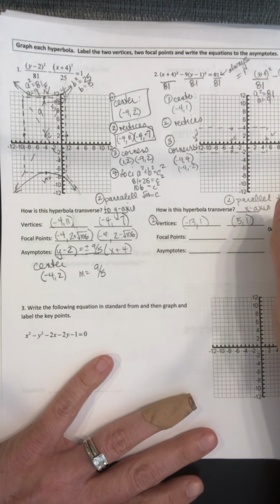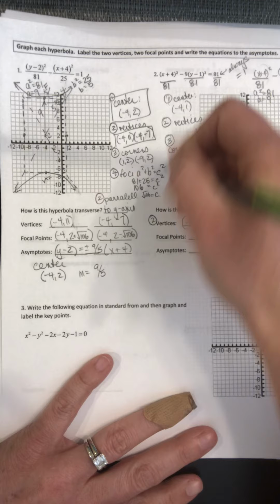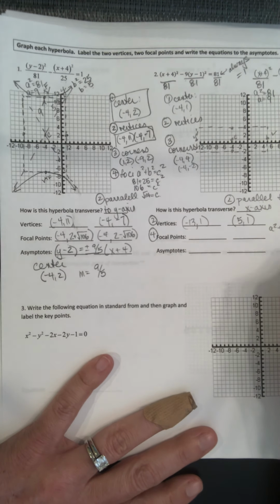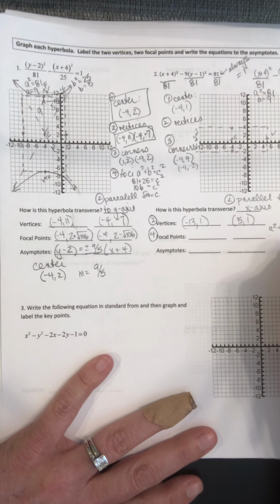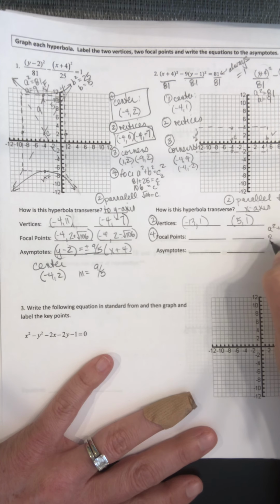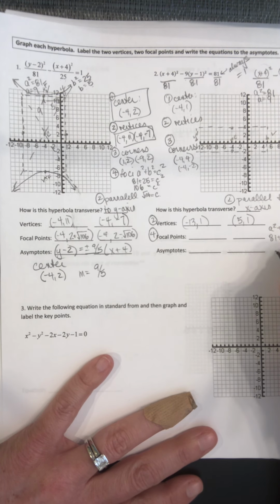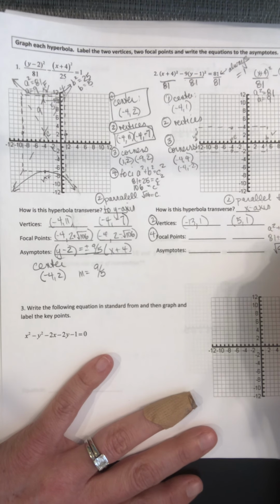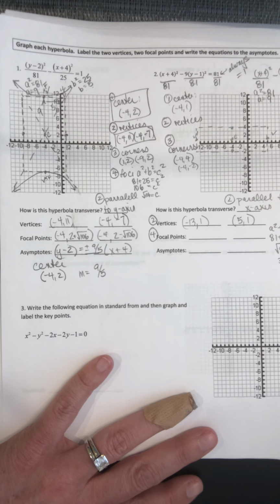Then my focal points, right? So that's when we do a squared plus b squared equals c squared. So that's step 4, right? And you'll see this on my homework. I'll number them. So what's that? 81 plus 9 equals c squared. So c equals the square root of 90. So what's that? 3 rad 10. So always simplify that, okay?